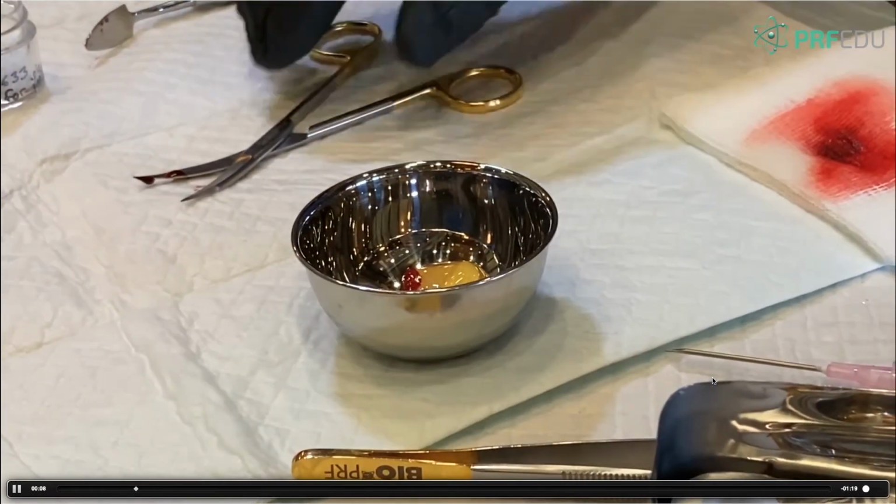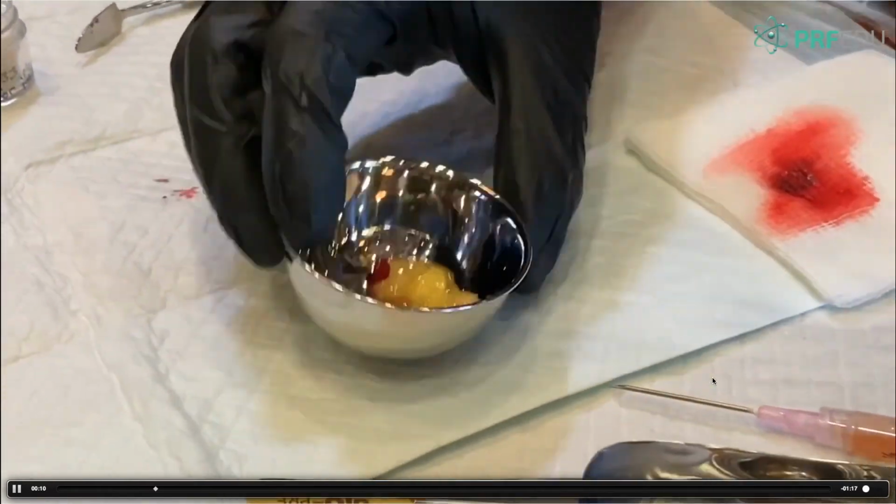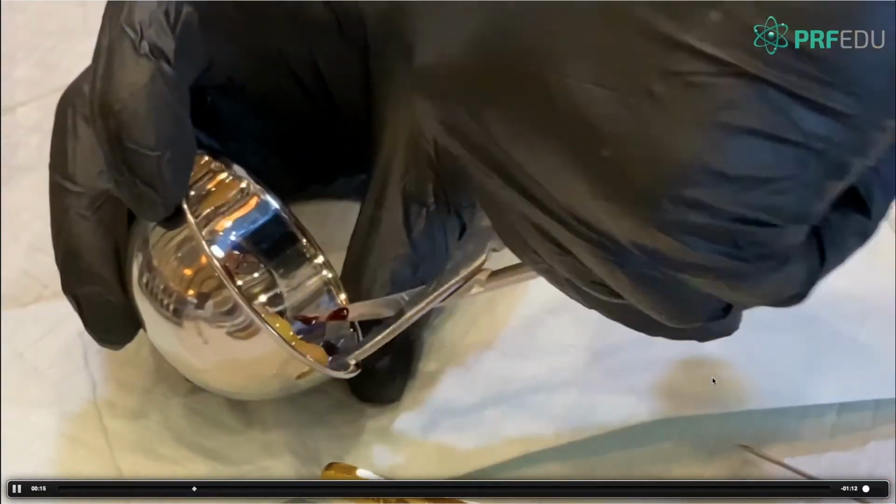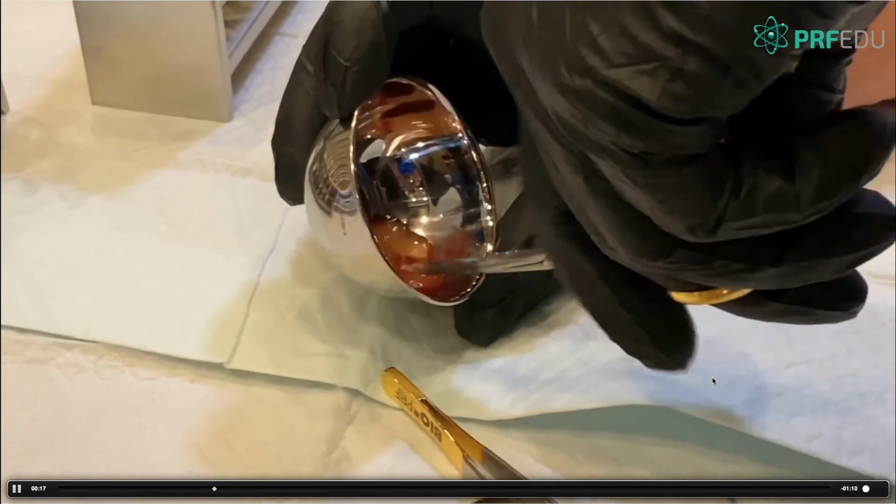There's a lot of platelets and leukocytes that are found within that red Buffy coat zone. Grab two of these membranes. When we want to make the sticky bone, one thing that we do is first cut up the PRF membranes into fragments. So you'll see here, 2 PRF membranes. We're going to cut them up.